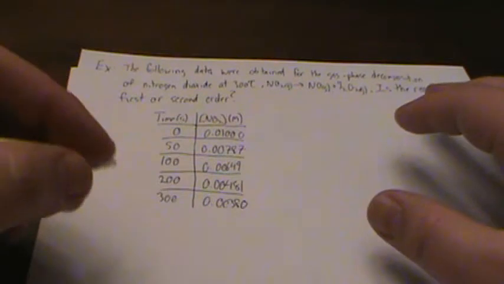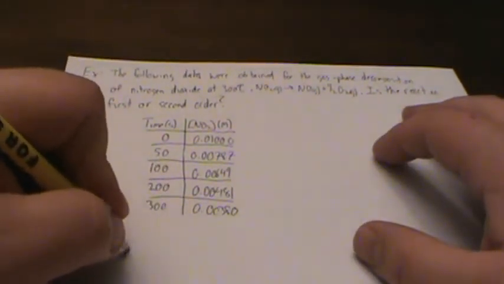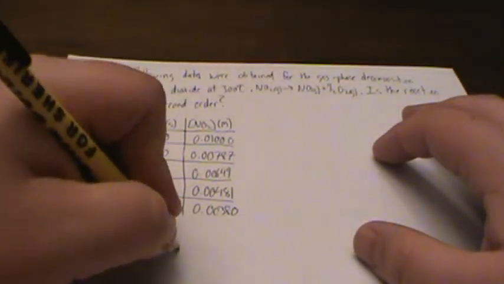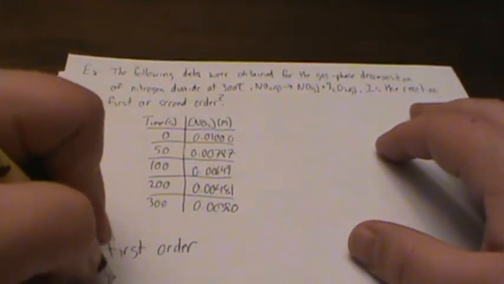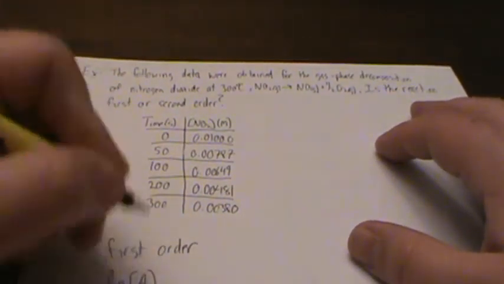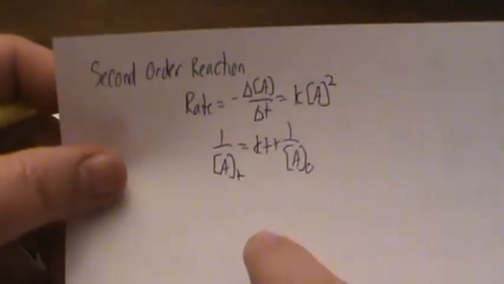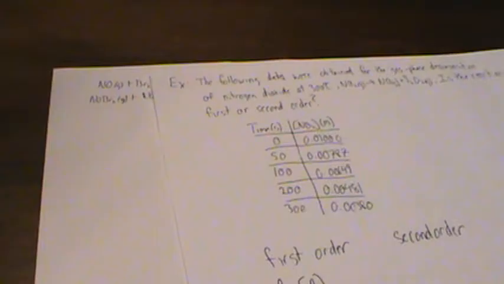Now, in first order, we have the natural log of the concentration. And if we look at the second order formula again, we have the inverse.